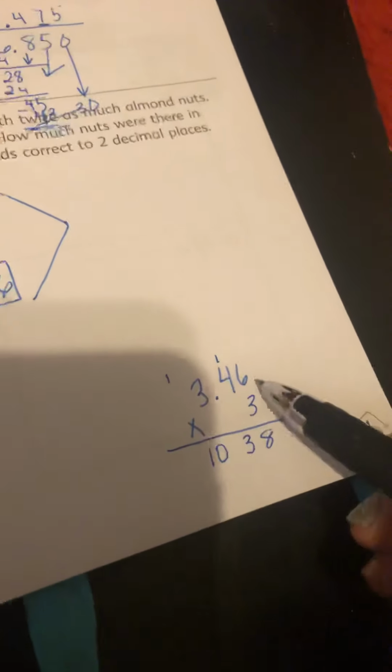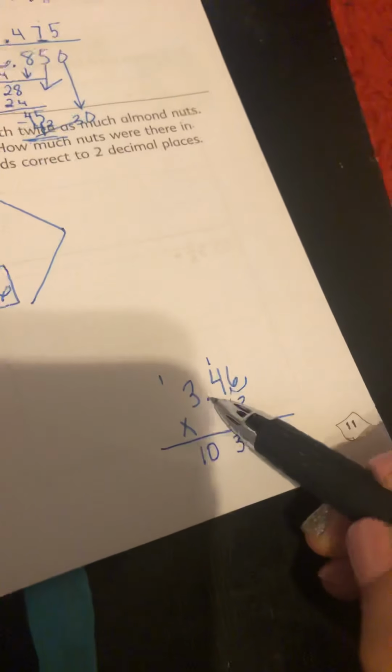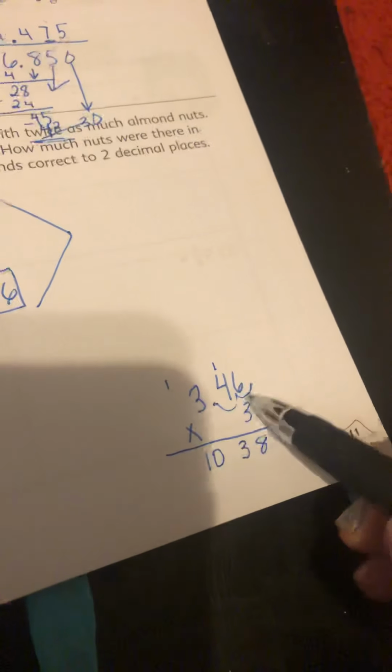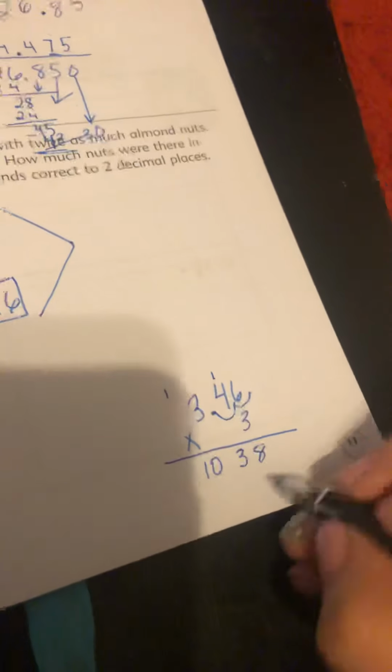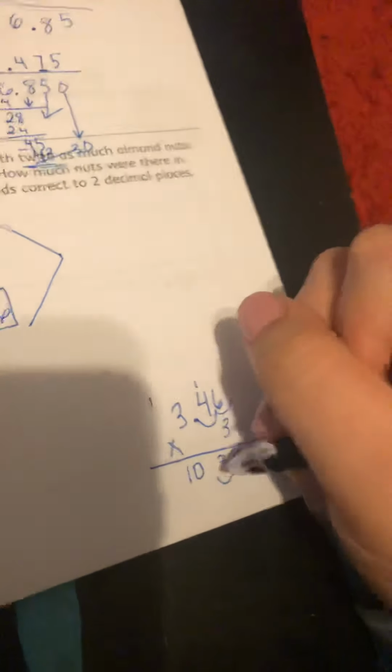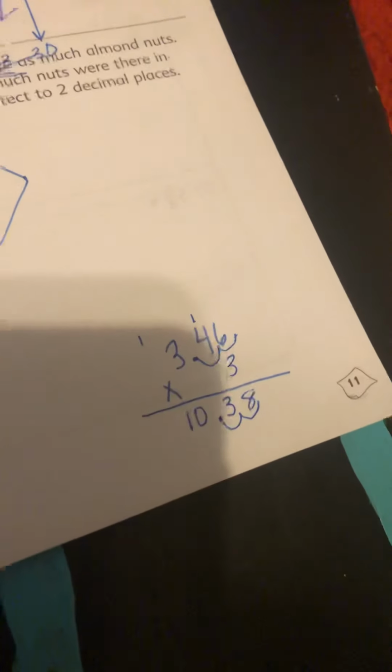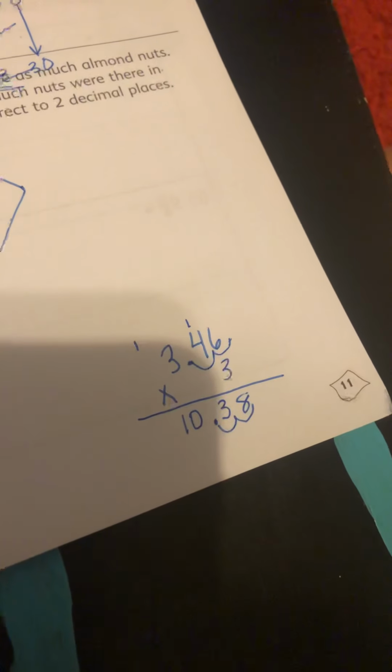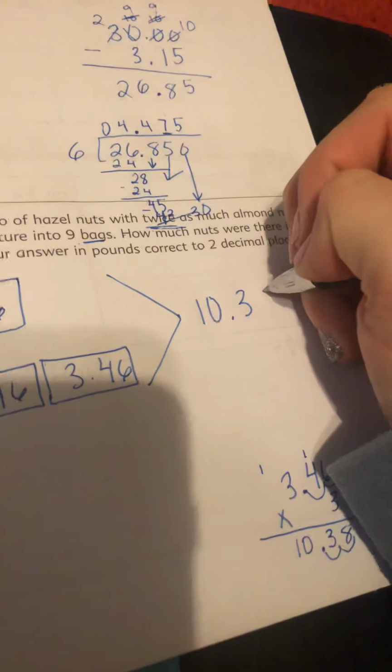And again, now go back. Our equation had 2 decimal places, so my answer is going to also. Got that? So my total, all of the nuts you put in, all of them, is 10.38, right? That's our total.